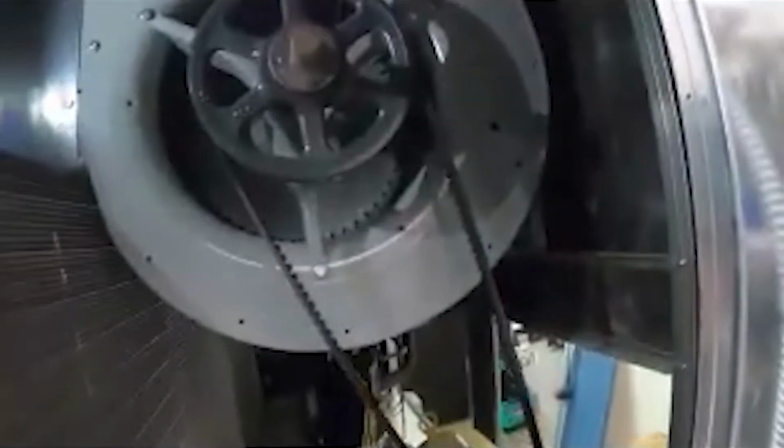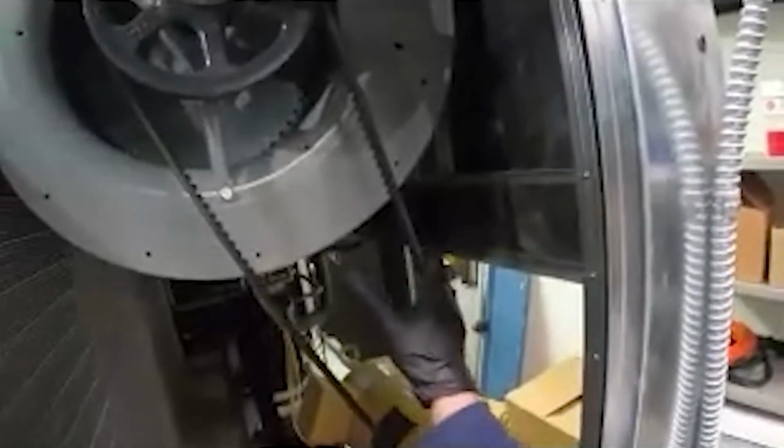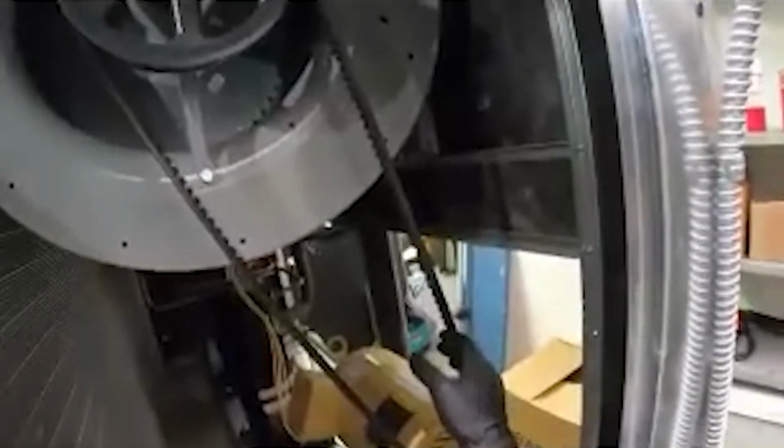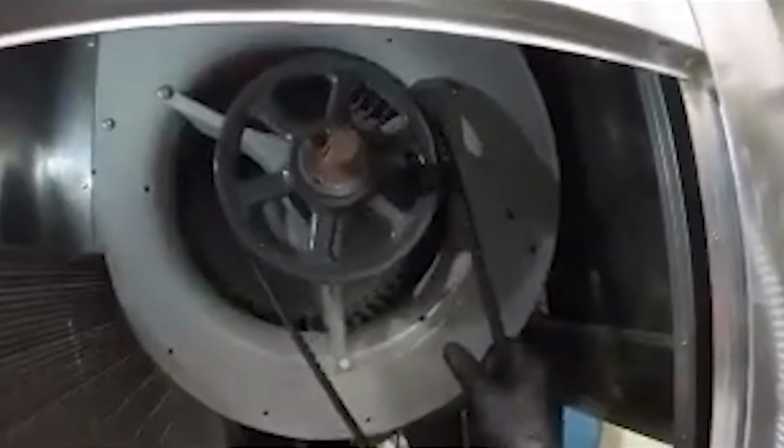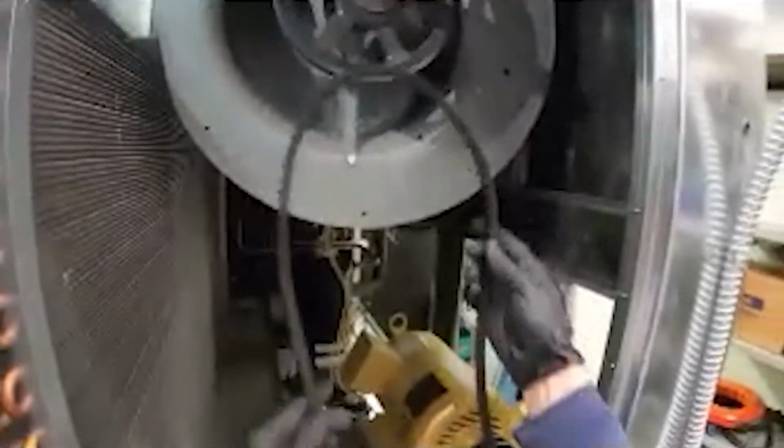Alright, so here's our condenser fan belt because we are in our condensing unit. There are two compressors. Here's our condenser coil. So what we're going to do is simply take our hand here, and as we push up, we're actually going to pull towards us. And that's it. Belt is removed.